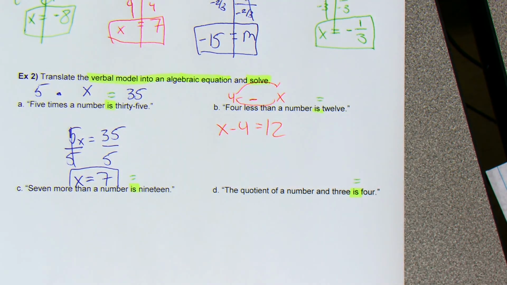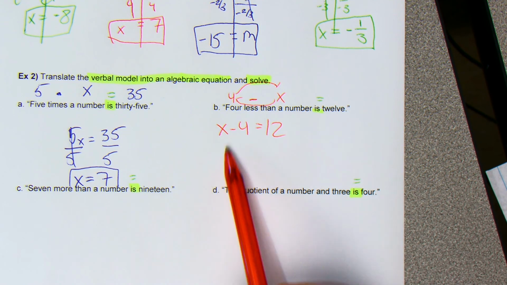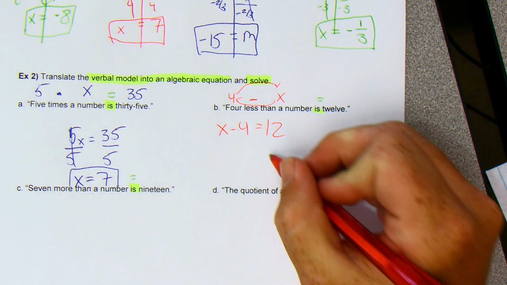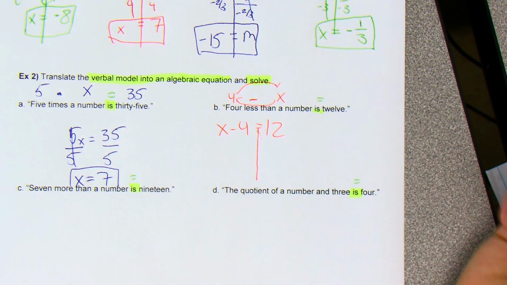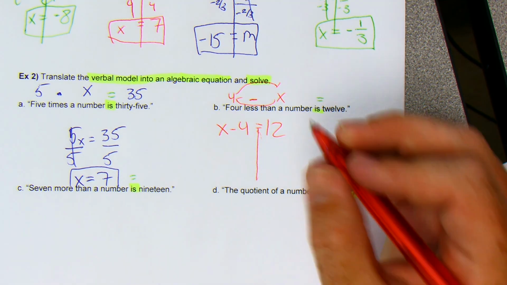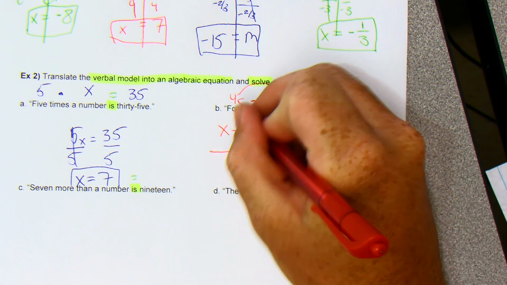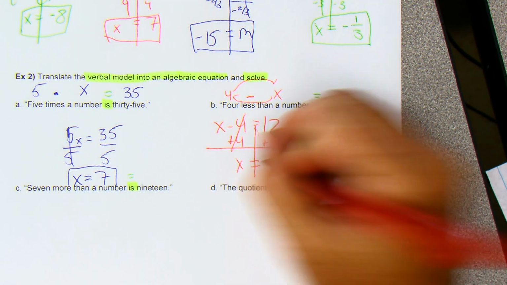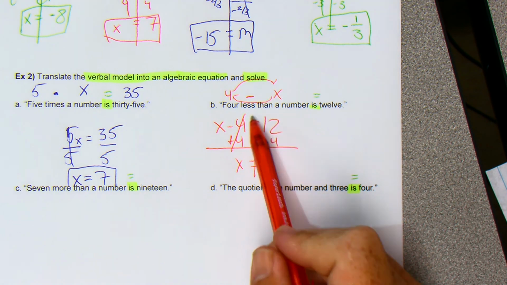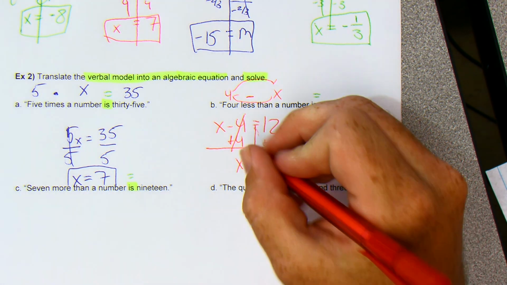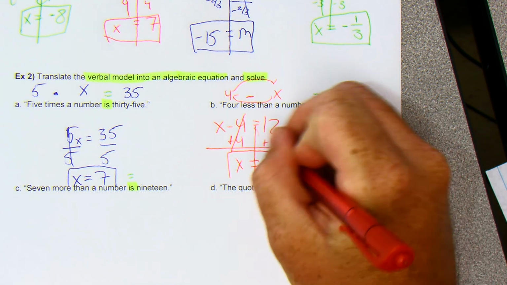Now, how can I get that negative 4 to the other side, because I want my x by itself? The opposite of subtraction is addition. So I'm going to add 4 to both sides. I end up with x equals, negative 4 plus 4 is 0, so x equals 16.